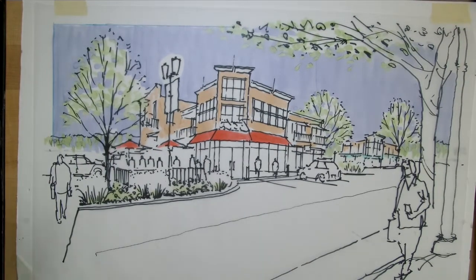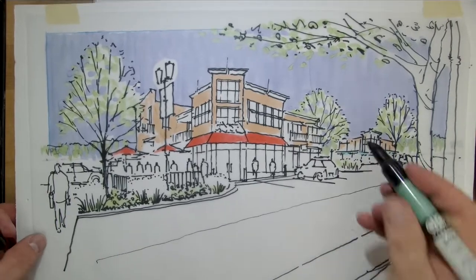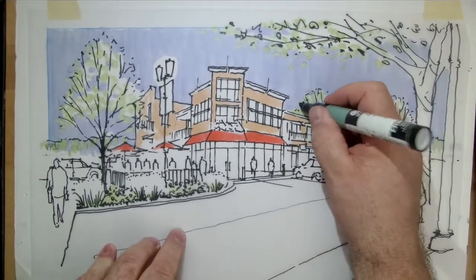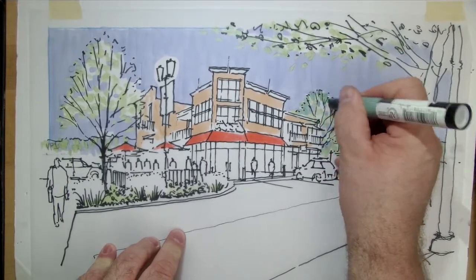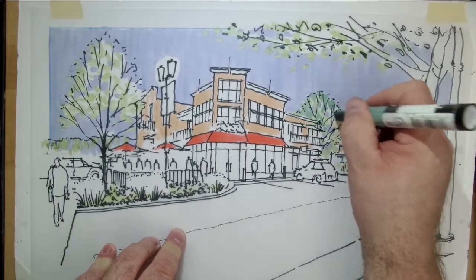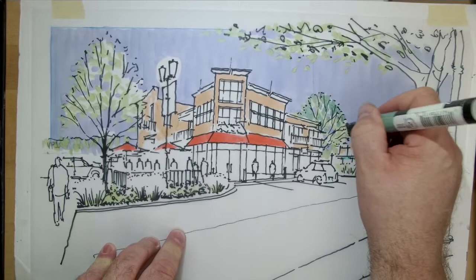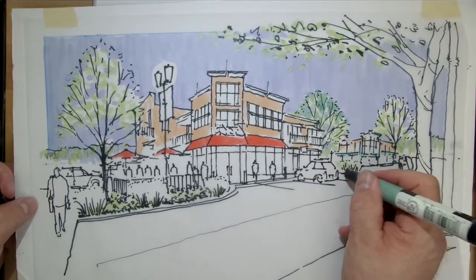I'm tending on the darker side of my green set. So this is apple green, emerald green, and slate green. Darker as I go up. Daytime rendering, we go darker as we go up. The opposite is true with a nighttime rendering, because the street level is where the brightest light is.